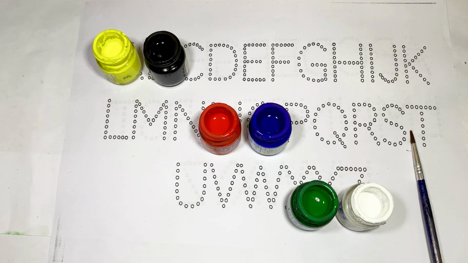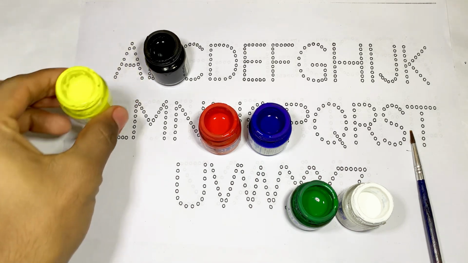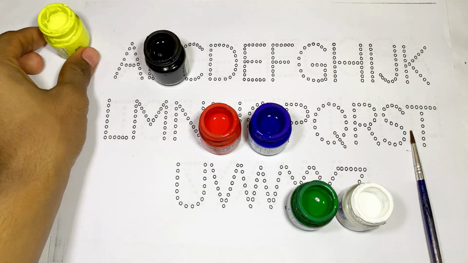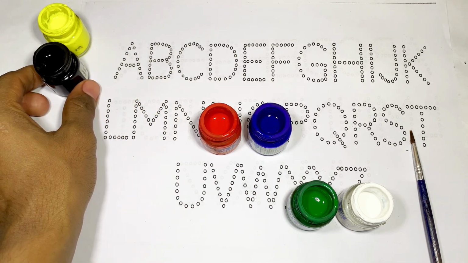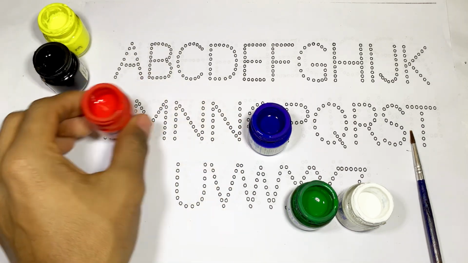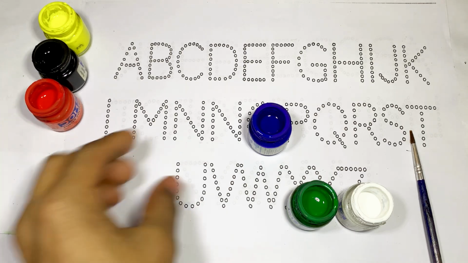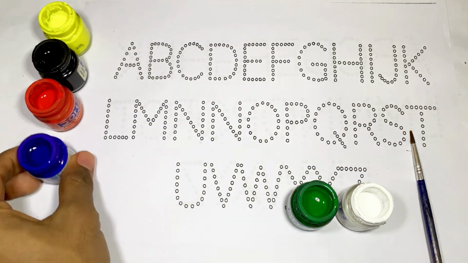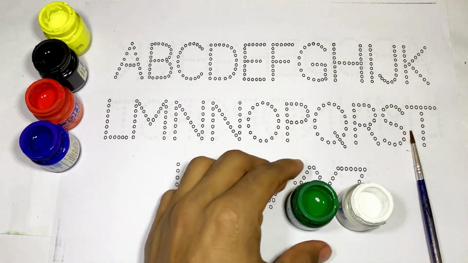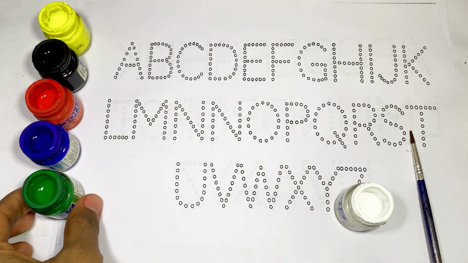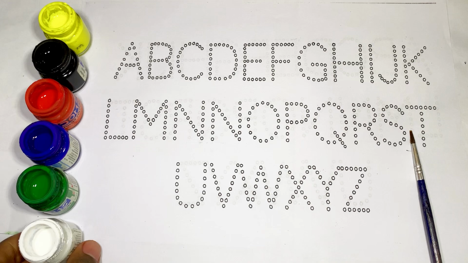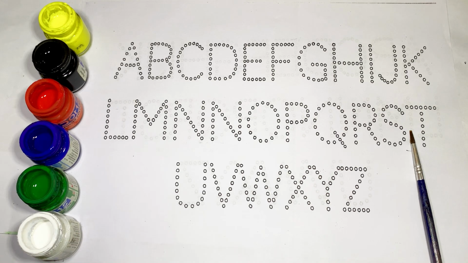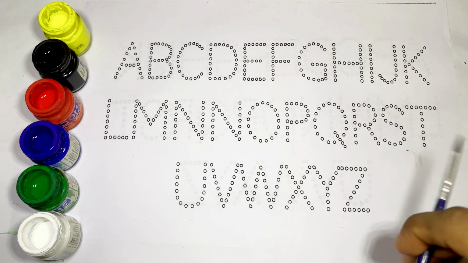Today learn alphabets A to Z. Kids colors name: yellow color, black color, red color, blue color, green color, white color. Kids now coloring alphabets A to Z.